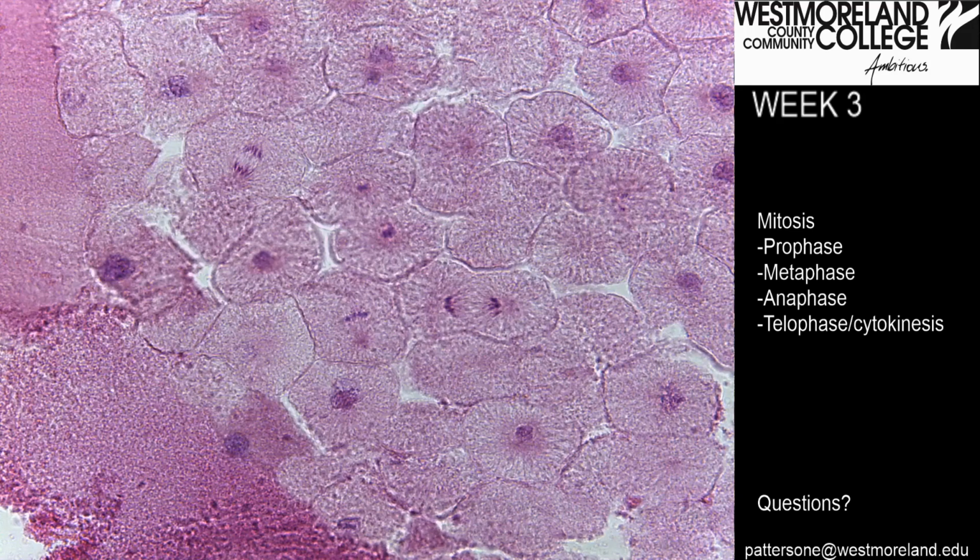Let's try an example without the image to help us. There are multiple phases of mitosis very close together in this slide. Can you find the metaphase? Can you find the anaphase?